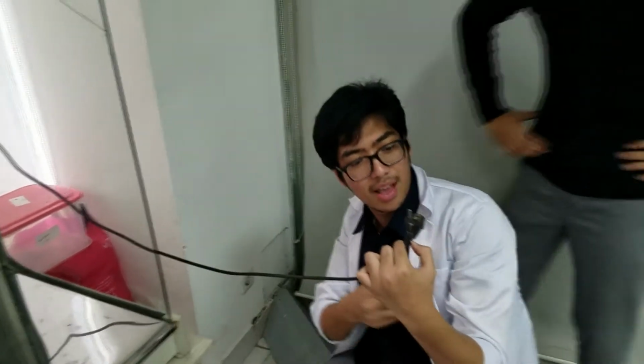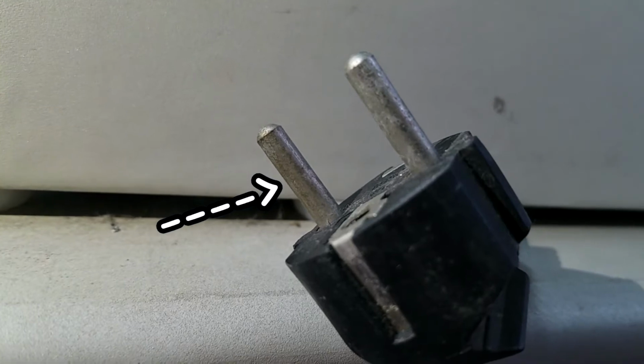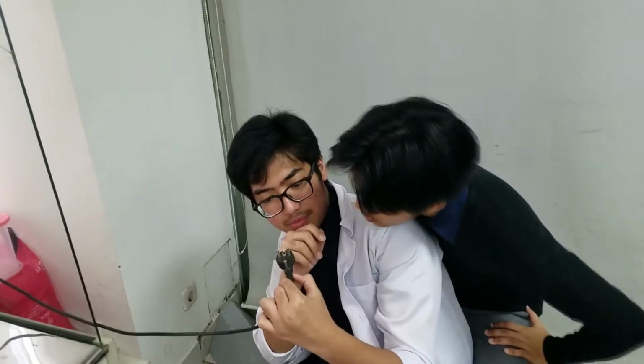Come here. I think that's some corrosion in there. It's a bit rusty. Do you see the little brown things in there? What's the corrosion? That electricity box was not working because the plug was corroded. So the corrosion blocks the electricity from going in.